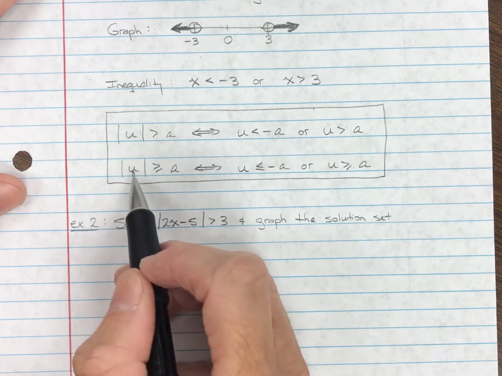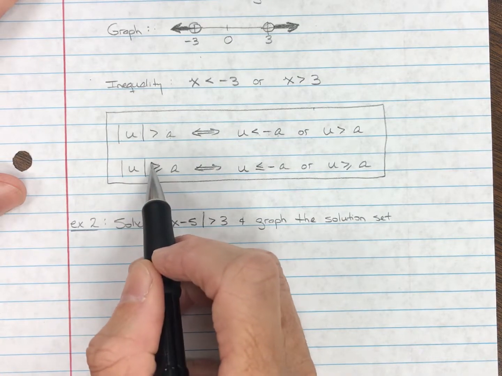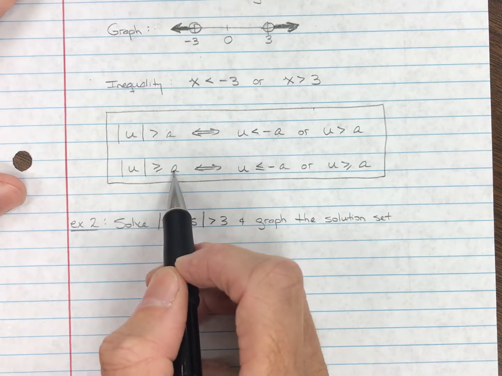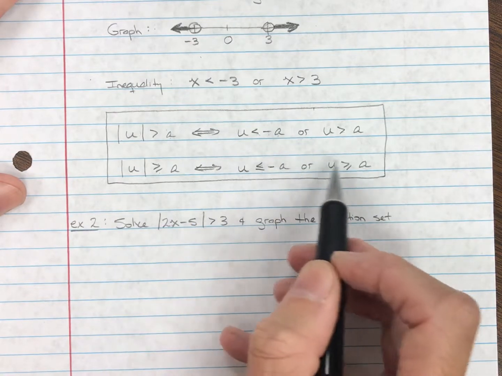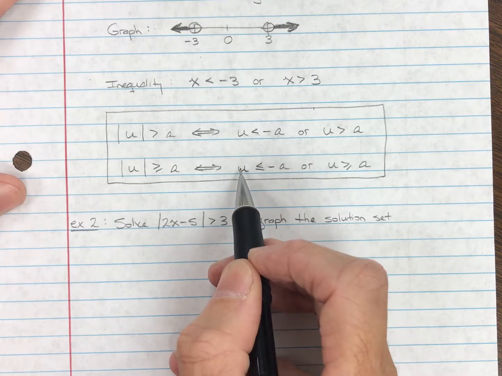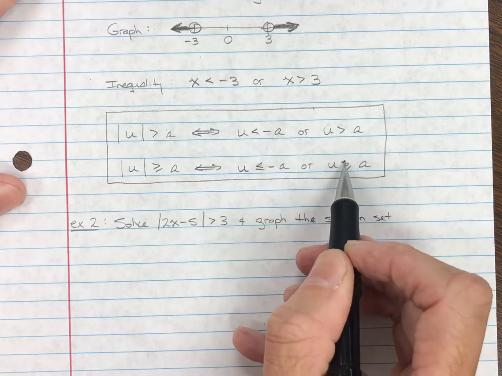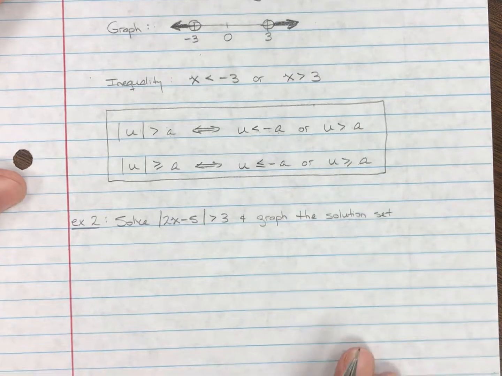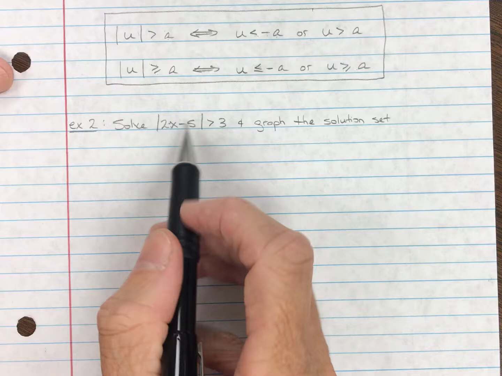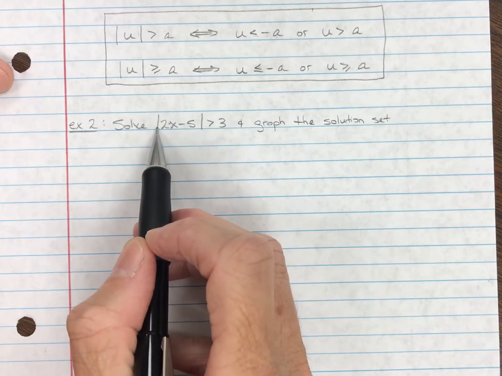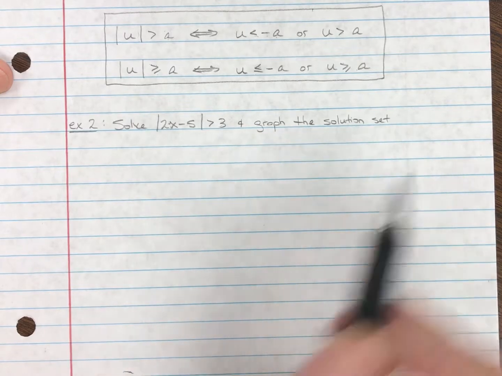The absolute value of the expression that includes x, u, greater than or equal to a, is equivalent to two inequalities. The u is less than or equal to negative a, or the u is greater than or equal to a. Let's look at an example. Always helps to clarify things. So here I have one. Solve the absolute value of 2x minus 5 is greater than 3, and graph the solution set.